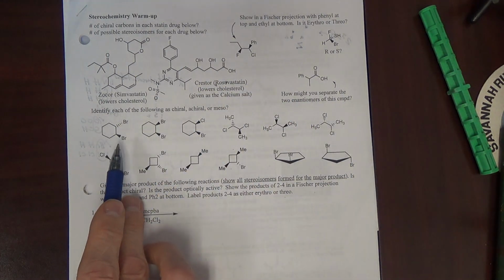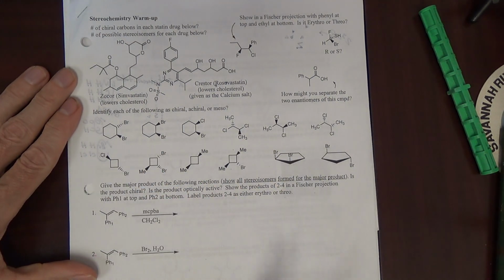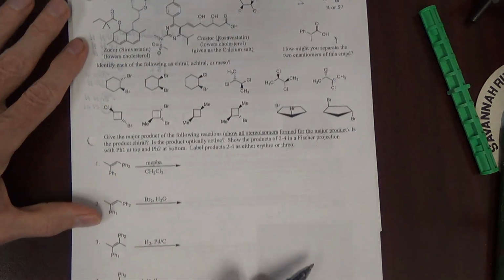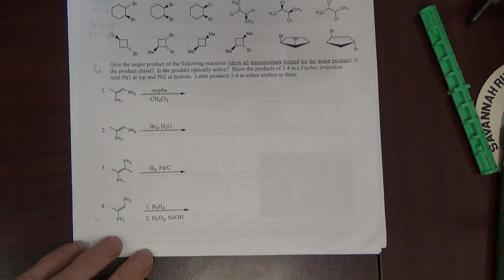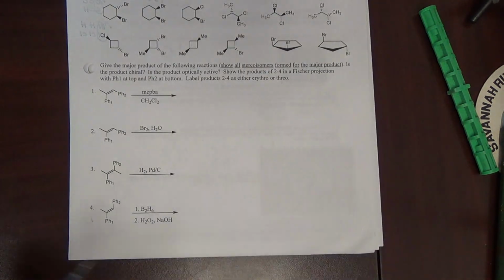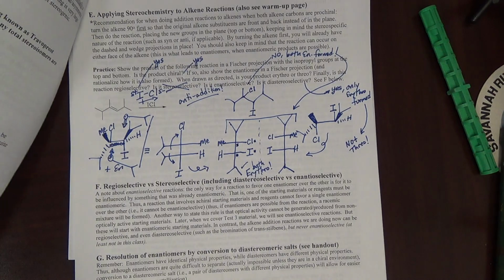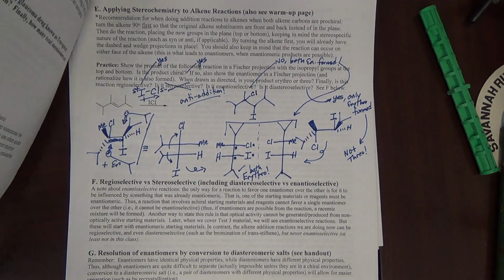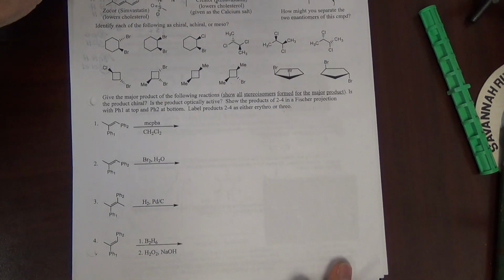Particularly Where's Waldo, identifying planes of symmetry here. Think about these. This will be some review of stereochemistry, and then there's some questions here which are very similar to what we just worked with the ICl reaction. And of course you also have your workbook and textbook for working problems.